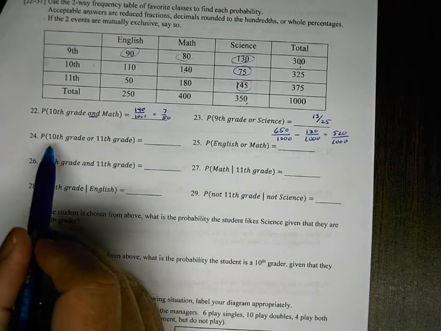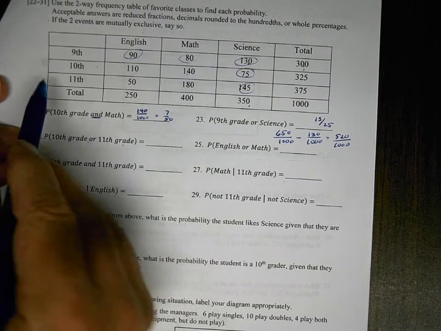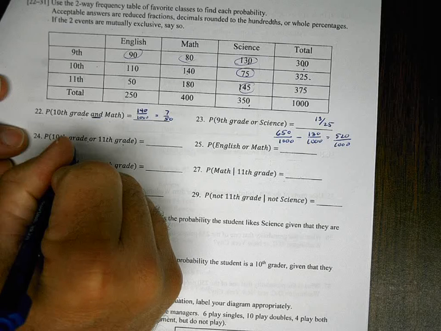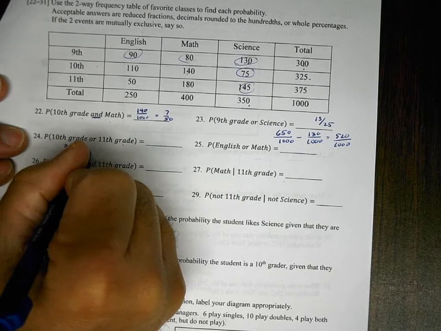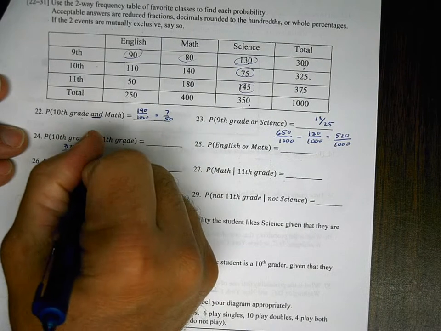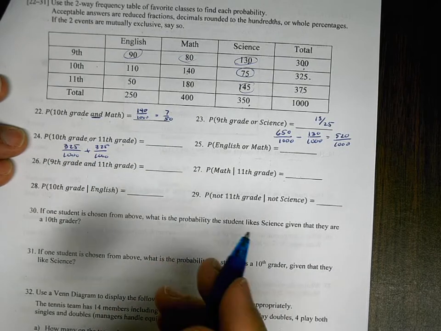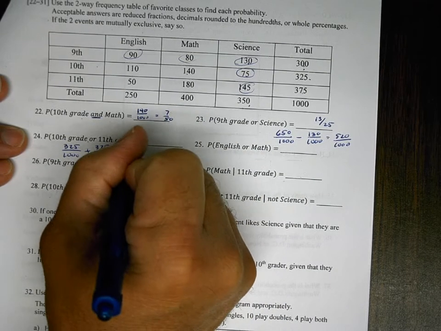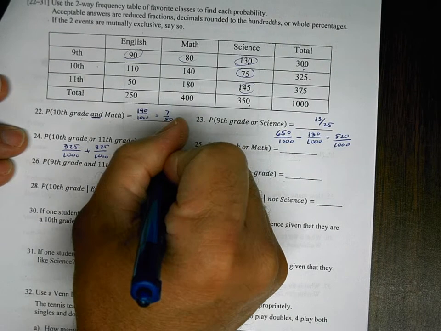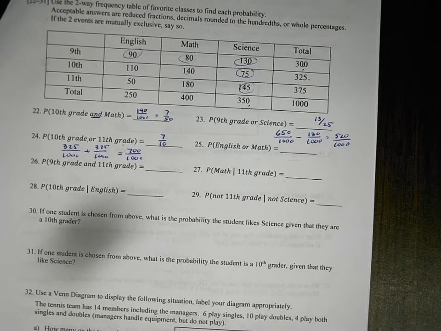520. Probability of 10th graders or 11th graders. The probability of 10th graders would be 325 over 1,000 plus, those are mutually exclusive, so we add them, 11th graders, 375 over 1,000, which gives us 700 over 1,000, which is just 7/10. Questions on that one? All right, let's keep going.